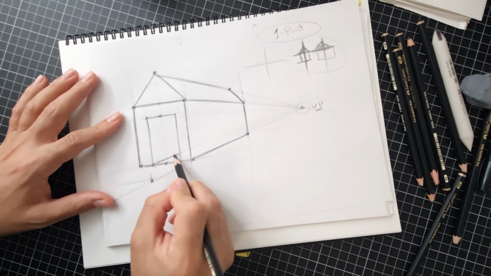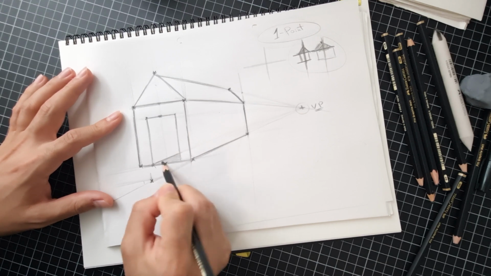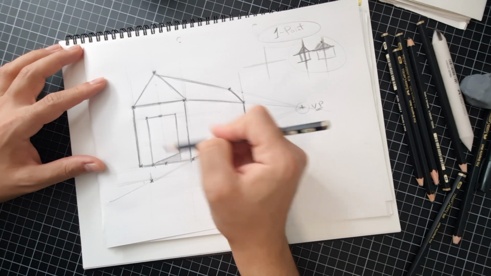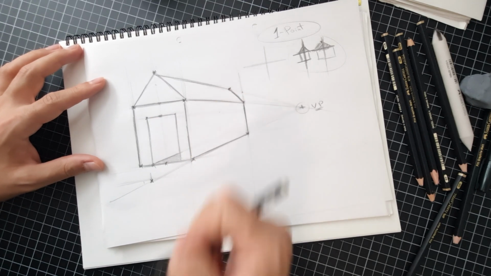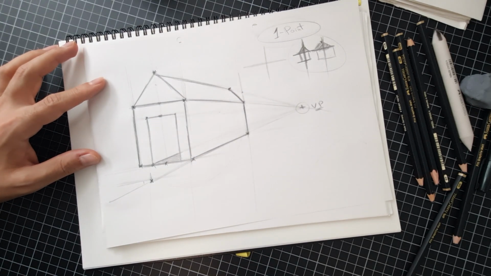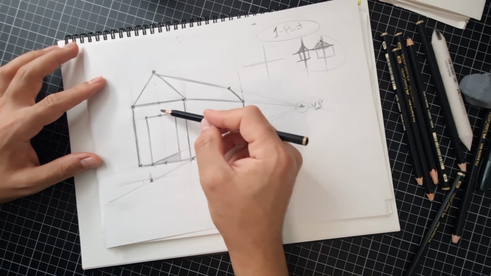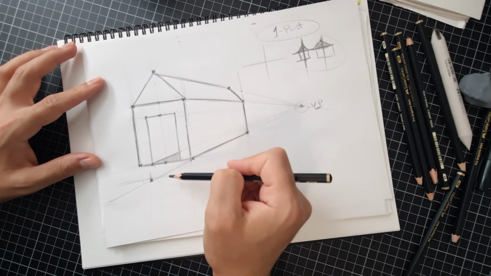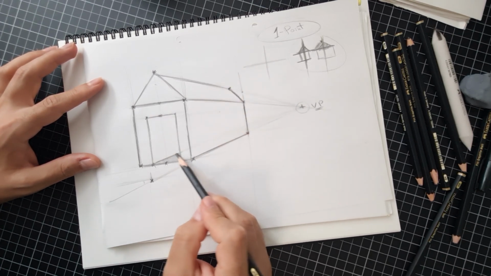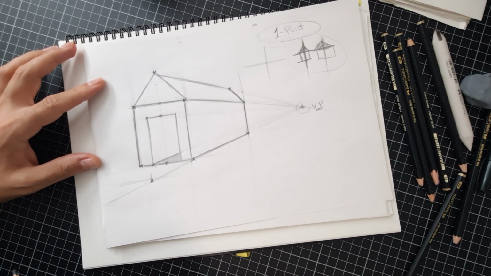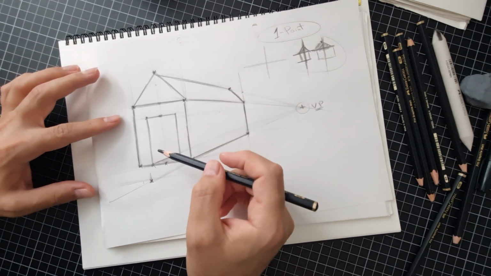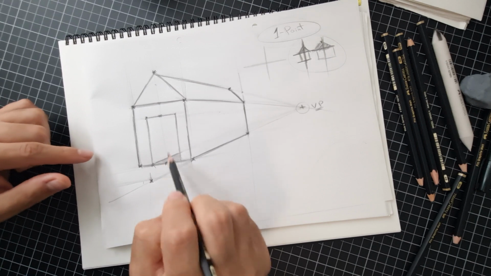So this will be our floor actually, and this is the interior wall, which is gonna be way too dark. Yeah, so as you see now, we have our door and we have our floor as well. As you see, we are kind of able to see the inside of the house.